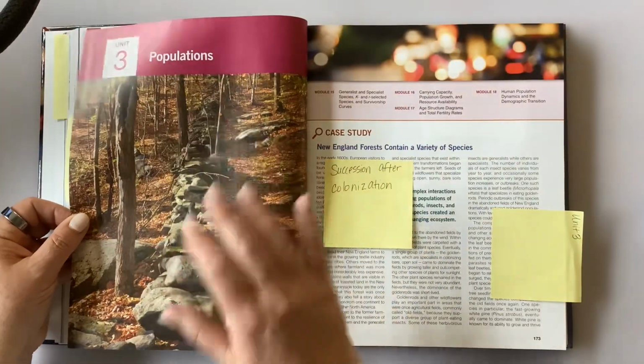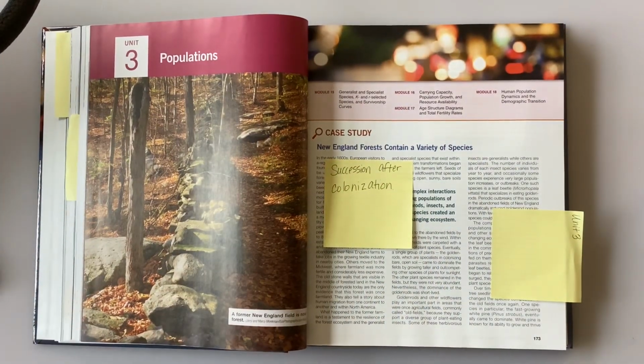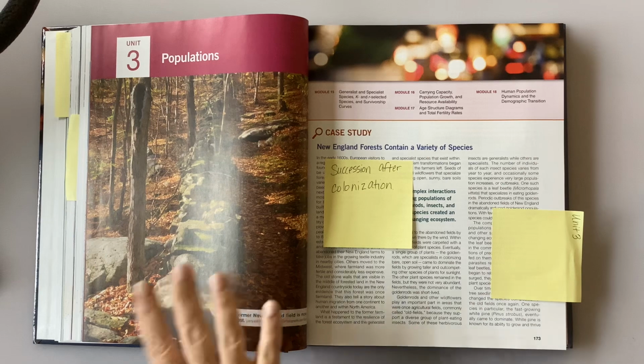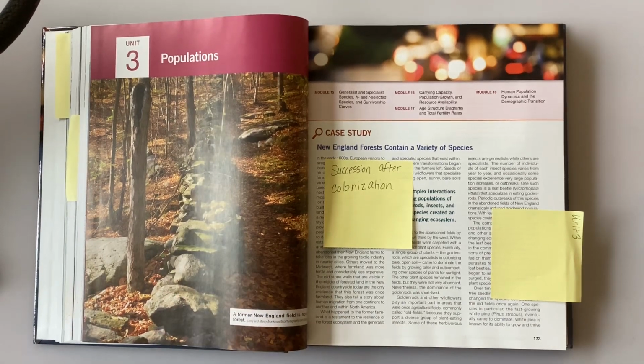That brings us to the end. We're going to be talking about populations, both human populations and ecosystem populations, wildlife populations in our next unit. So I'll see you all for Unit 3.